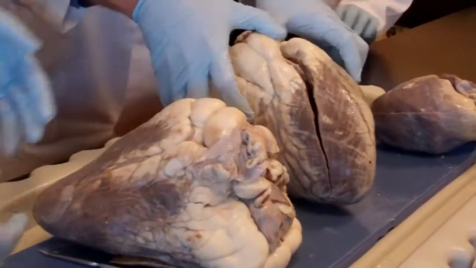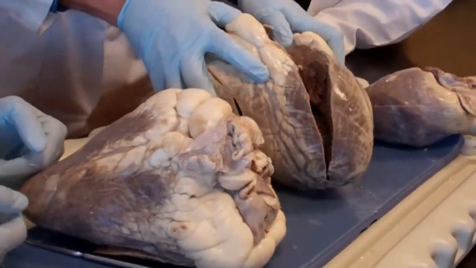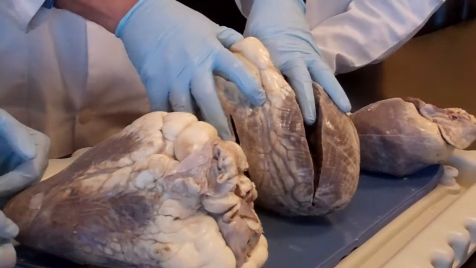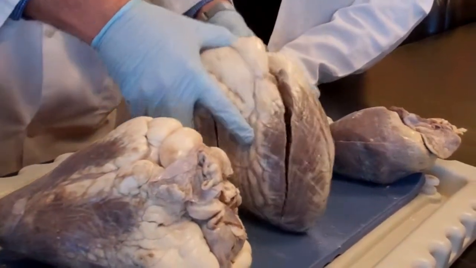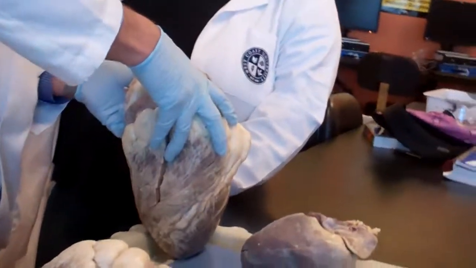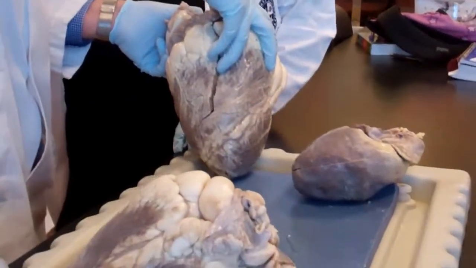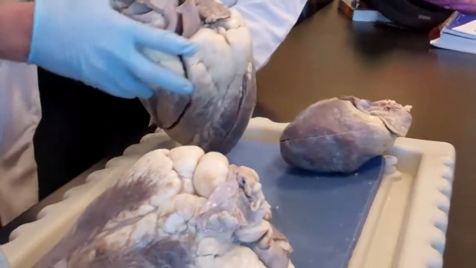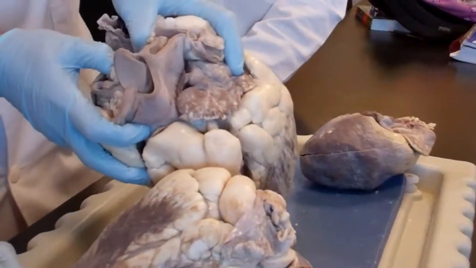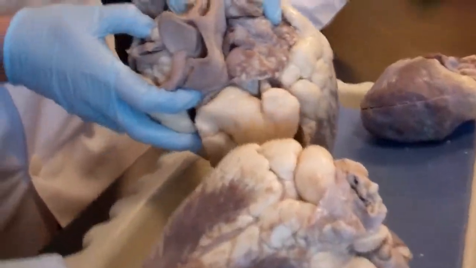So this is the aortic semi-lunar valve. You obviously can see it from the left ventricle only, or from the top. Easy to see from the top. You can see it from the top right now if you have a flashlight.